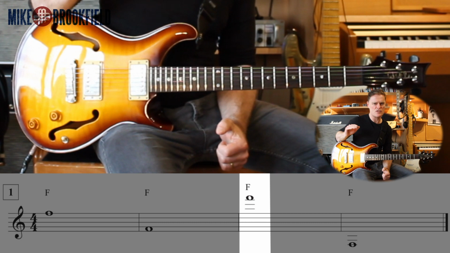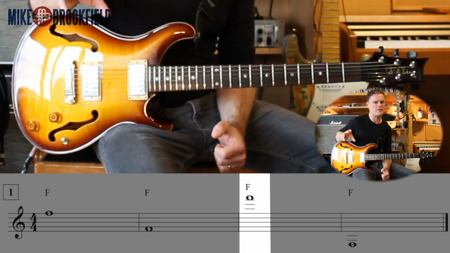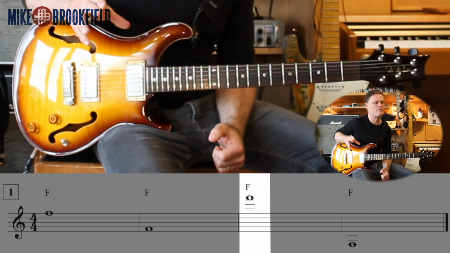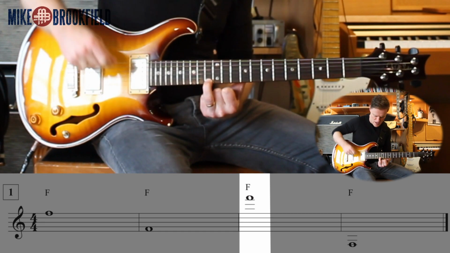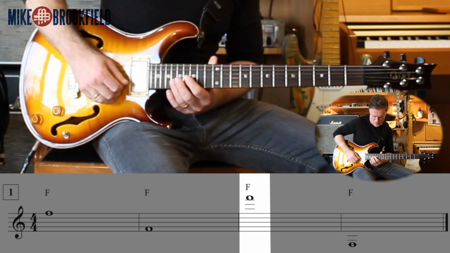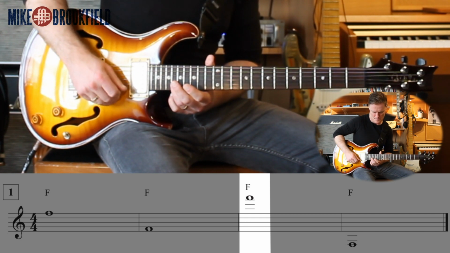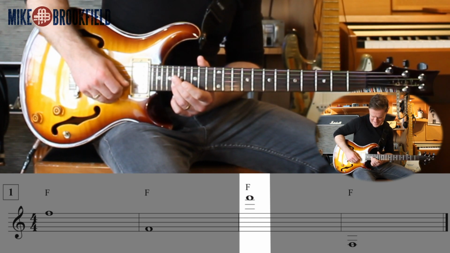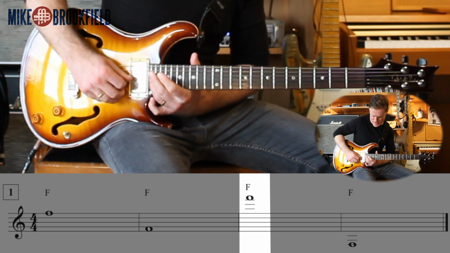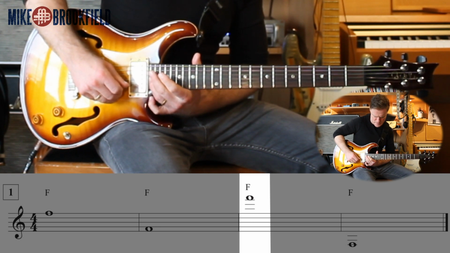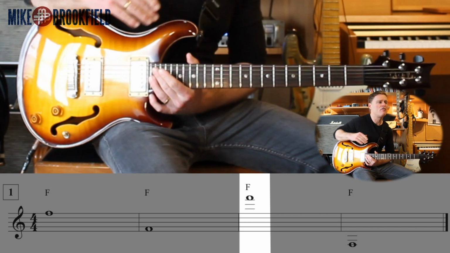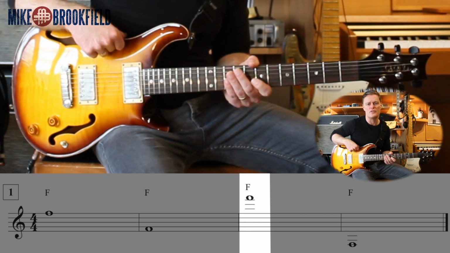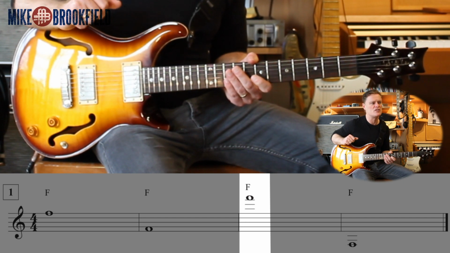So when you see 3 extra ledger lines and the note sitting on top of that, that's your note of F. And that lives here, on the 13th fret, and you can also play it on the 2nd string 18 and then the 3rd string 22. So just be aware of that F that lives on the space above the 3 extra ledger lines.